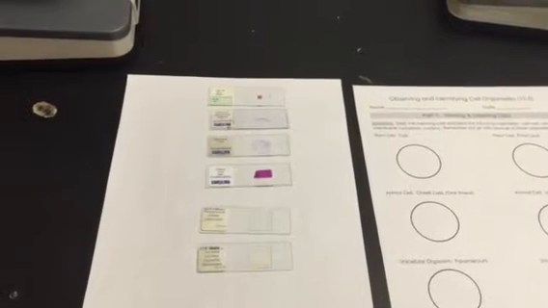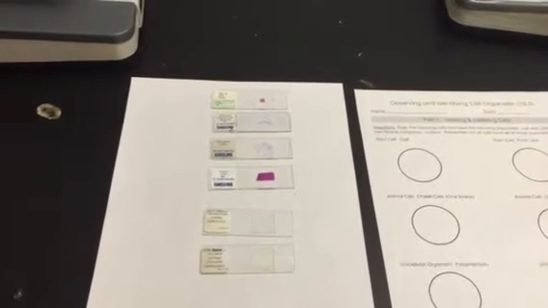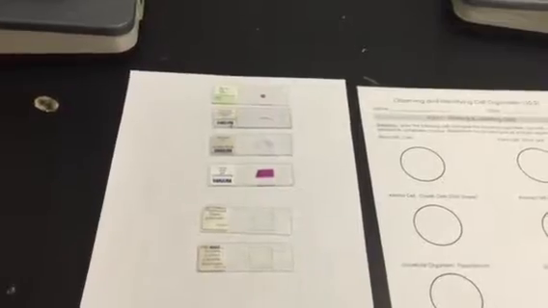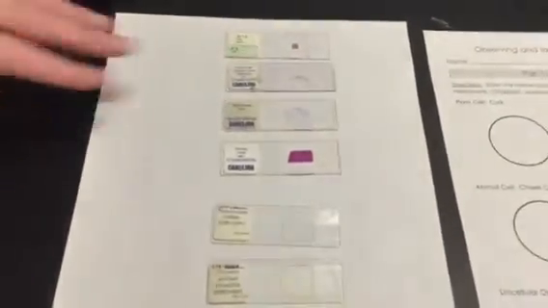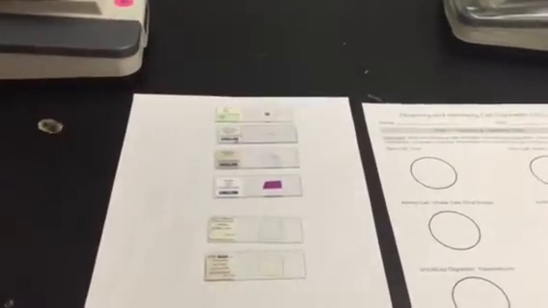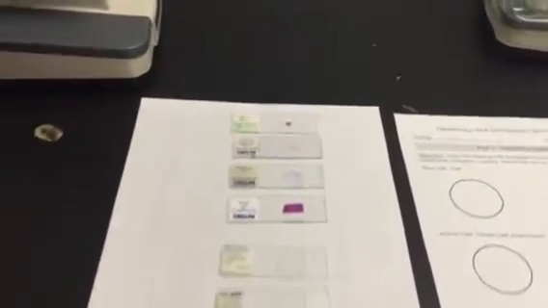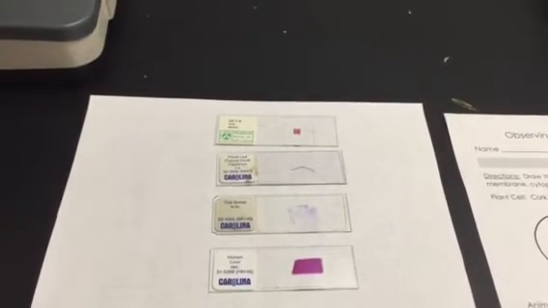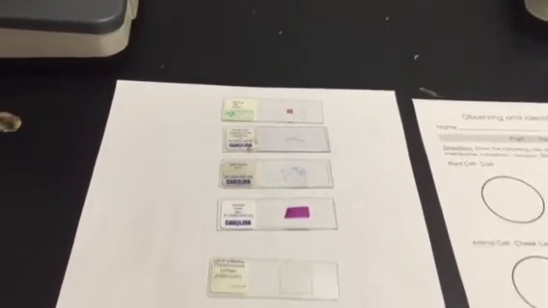Okay, we're going to observe and identify some cell organelles here. We have 6 different pre-made slides. We have 2 plant, 2 animal, and we have 2 unicellular organisms. So you'll notice that these plant and animal cells, you can kind of see them on this slide because they're stained. And there's a reason that they are stained. We're going to talk about that in the next part of this section.